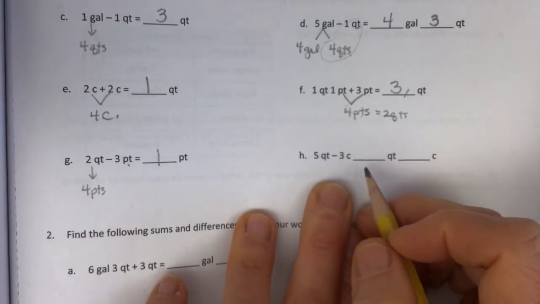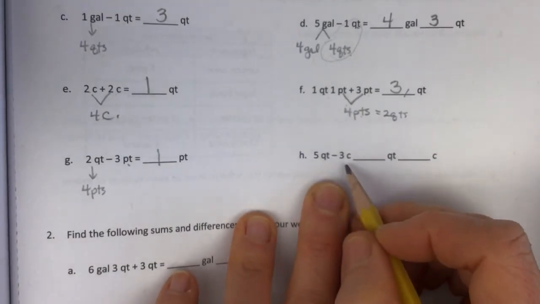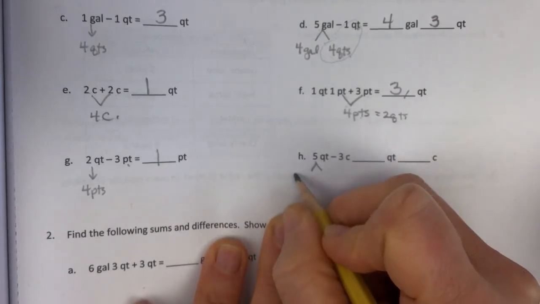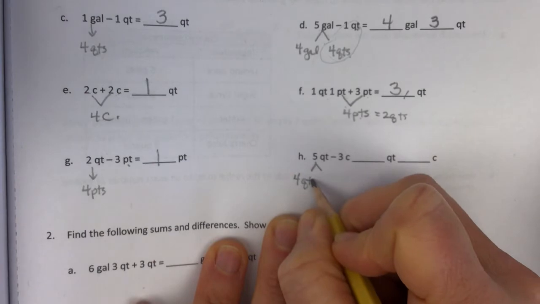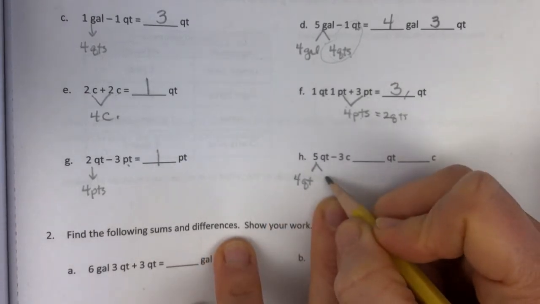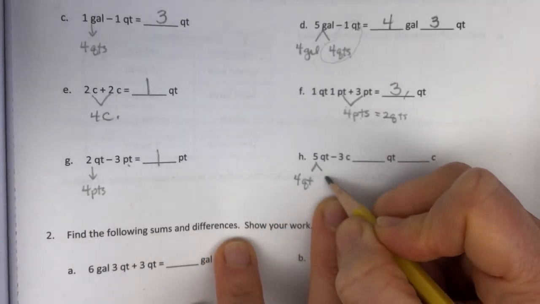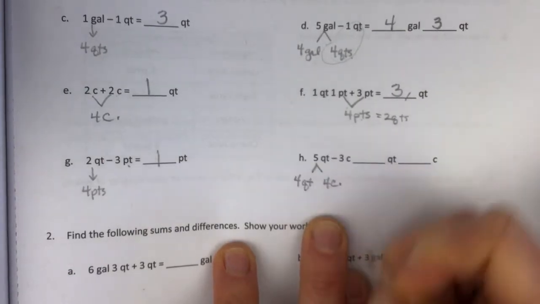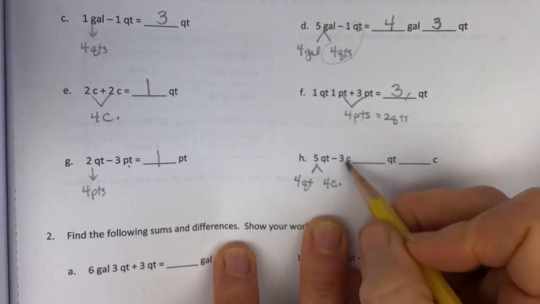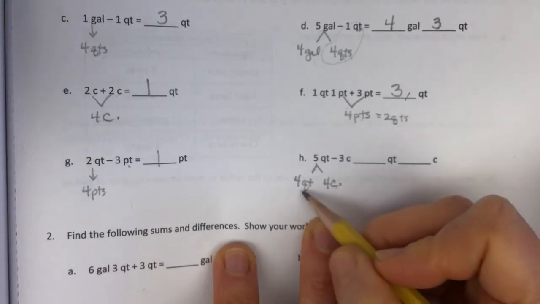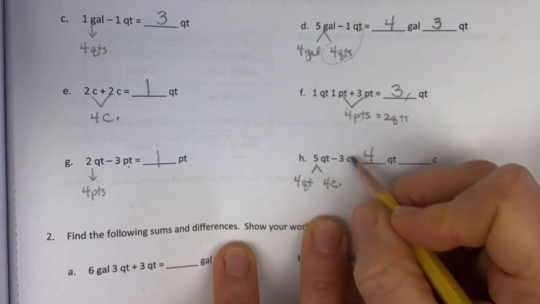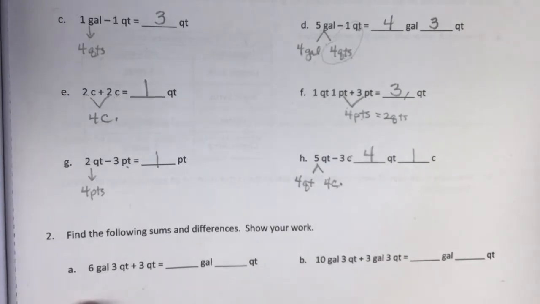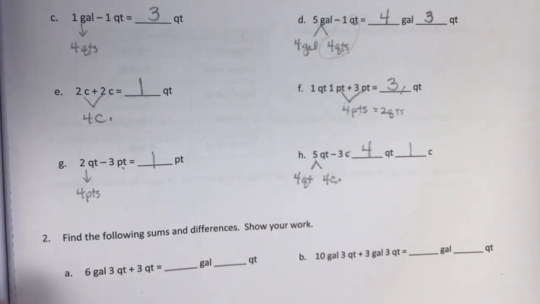Then here, 4 quarts take away 3 cups. Let's use a number bond. Let's break this up into 3 quarts and then this other quart. How many cups are in a quart? It's 4 cups. So I can subtract these cups now. I have 3 quarts, and 4 cups minus 3 cups is 1 cup. Whew, some of this is kind of tricky, but let's keep going.